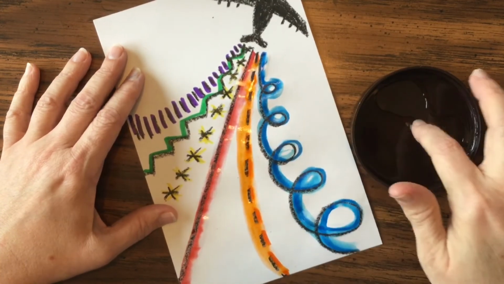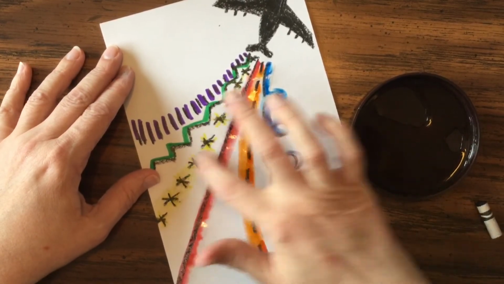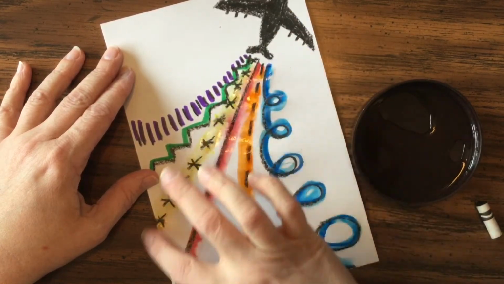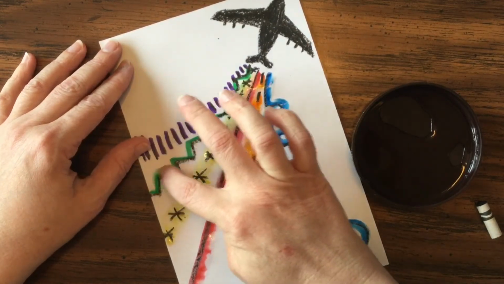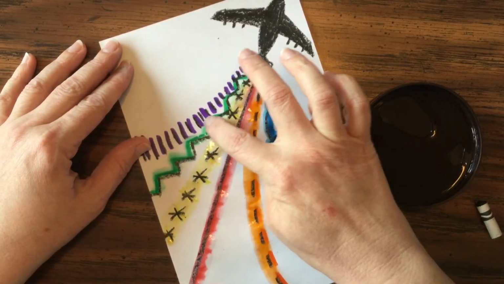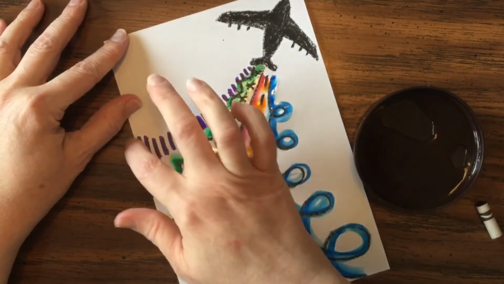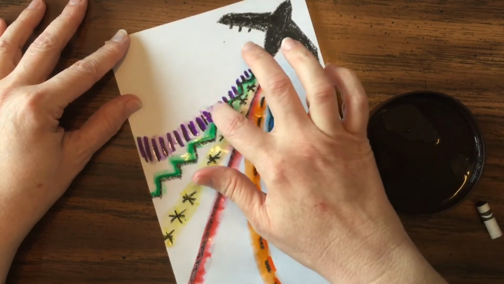It's okay if your colors kind of mix together. Maybe these I'll just kind of rub across the whole thing. Yep, I got a little red into my yellow, but I don't mind. That looks kind of cool. And I'll do my green. Up here where the lines are really close together, they do mix together. That's okay. And then my purple.